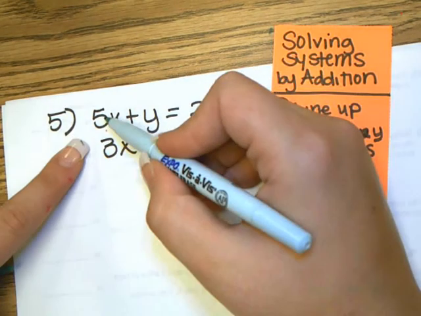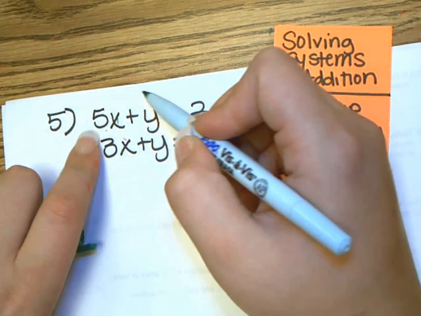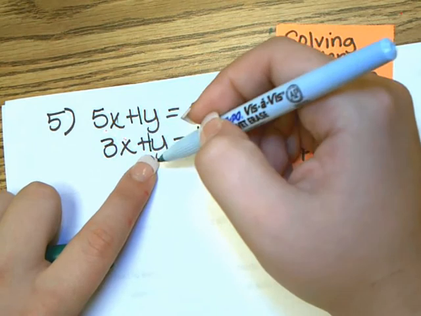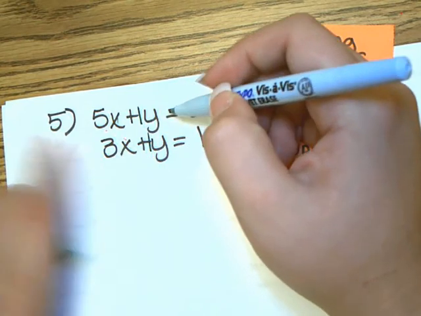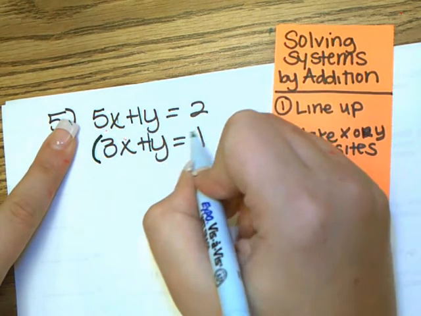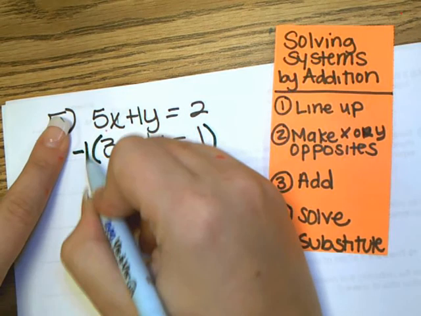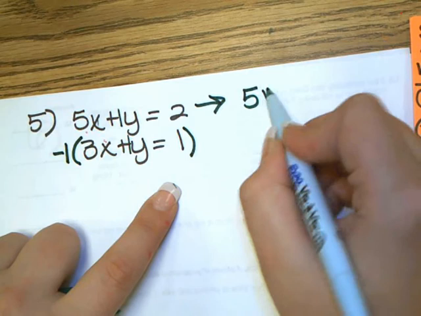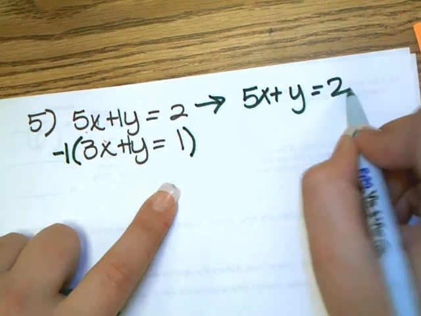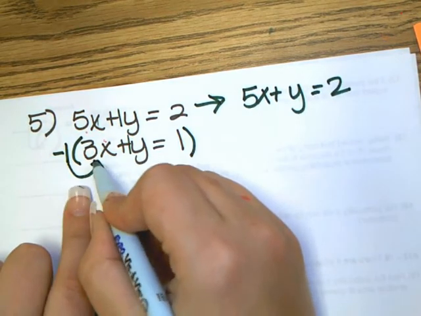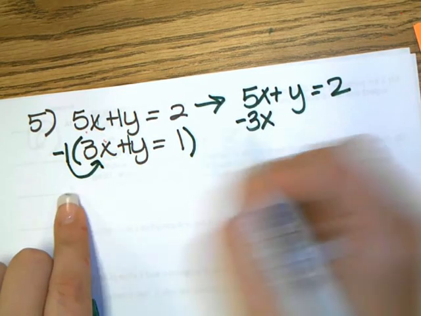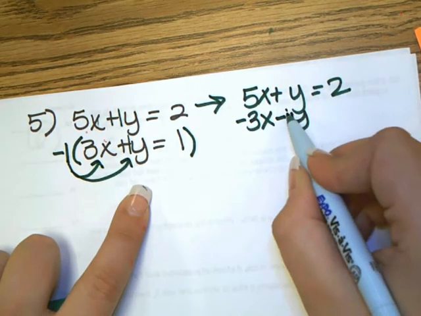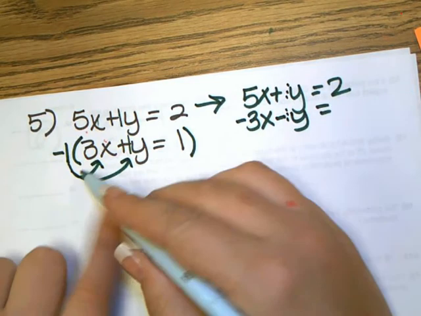Alright, 2 more examples here. So if we look at example 5 here, they're lined up, but we don't have opposites. So we can get rid of the x's, but what draws me to them is the y's, because they're the same number, 1, but one of them needs to be negative 1. So I'm going to take the bottom equation, I could do the top, and I'm going to multiply everything by negative 1.